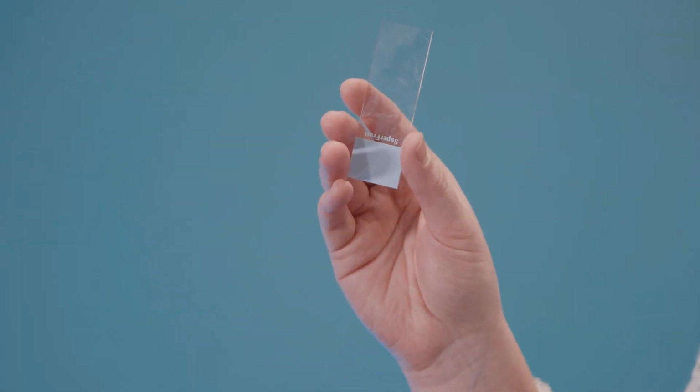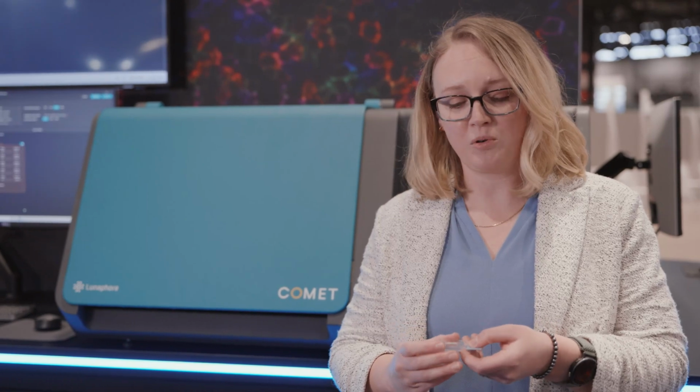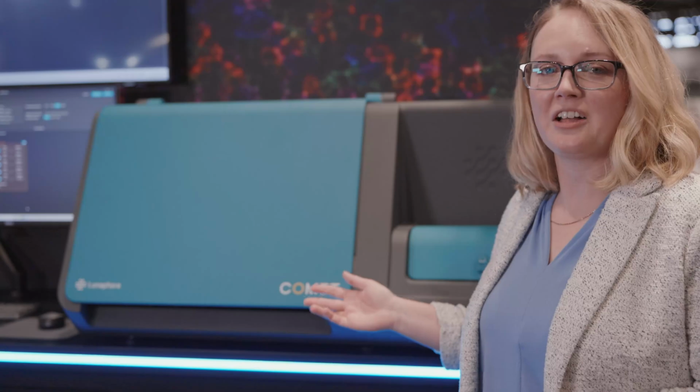So with the COMET, you can use either frozen sections or FFPE, as long as they're on any standard histology slide. What's special about Lunaphore with doing our immunofluorescence staining is we're going to place this microfluidics chip from Lunaphore on top of your tissue. Why this is important is we can have a high tissue preservation, so you can actually do H&E staining after a COMET run. Now I'd like to walk you through building an experiment on the COMET.